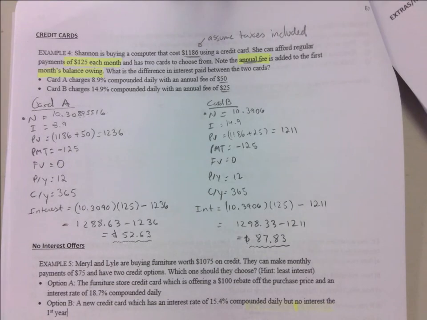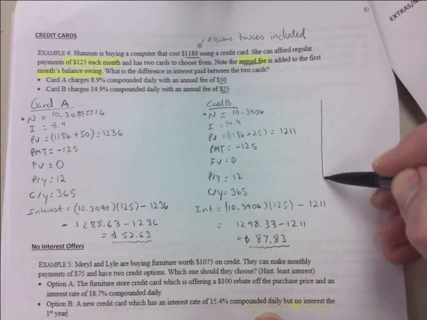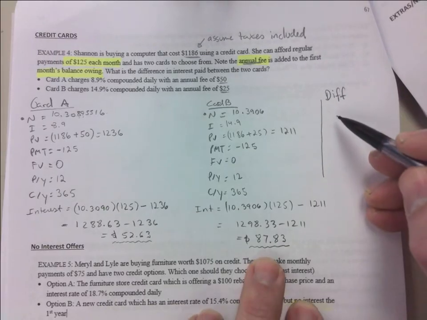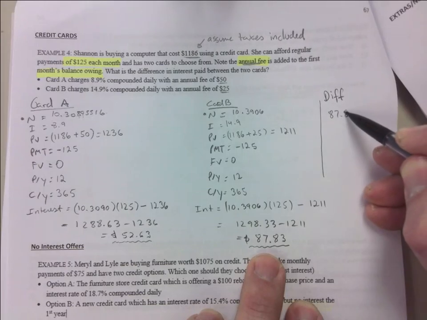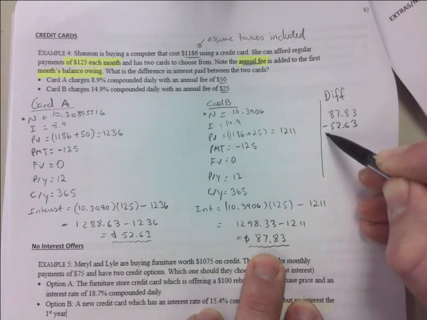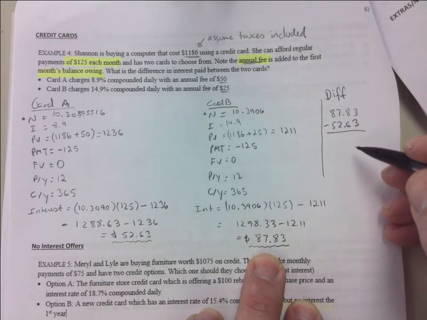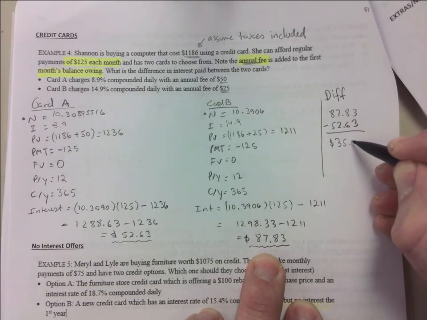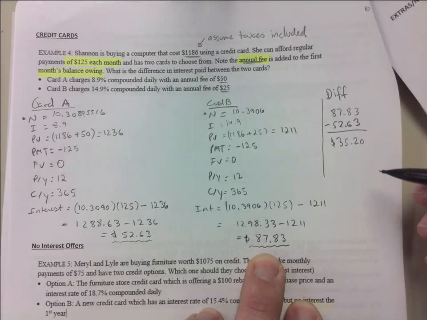What is the question asking? The difference in interest. The difference is subtract, right? I will do that on the side here. Difference, I'm just going to go 87.83 minus 52.63. There's a $35 difference.